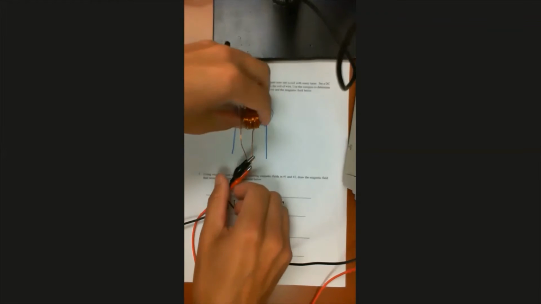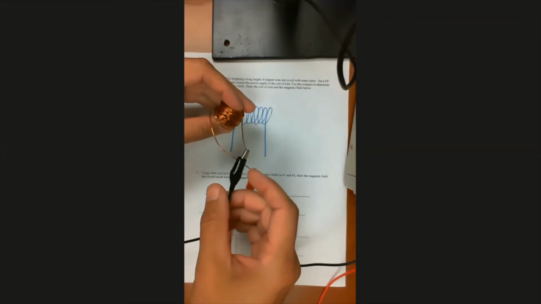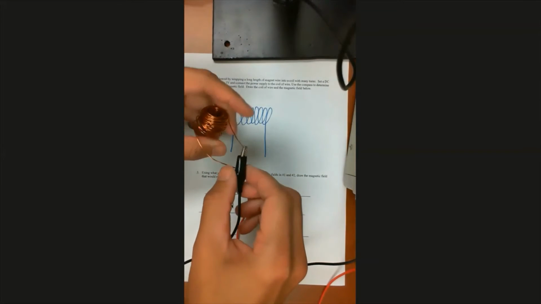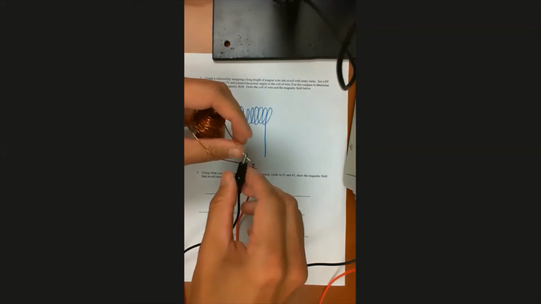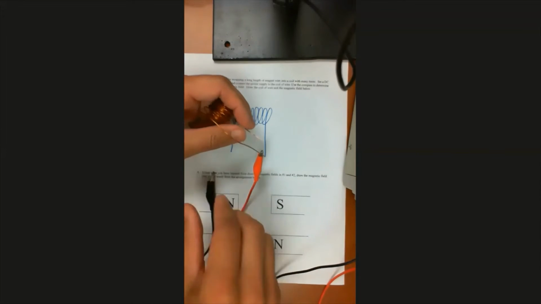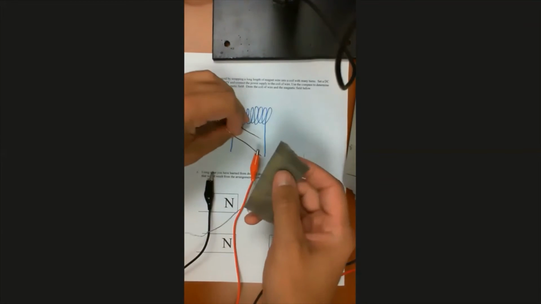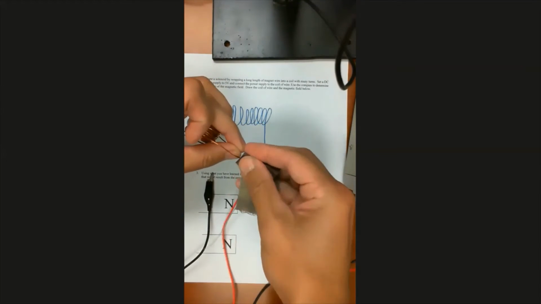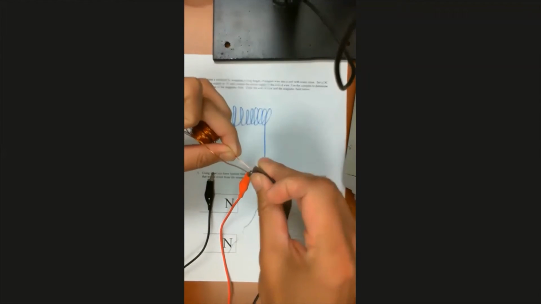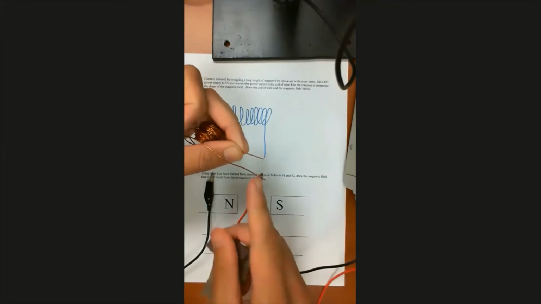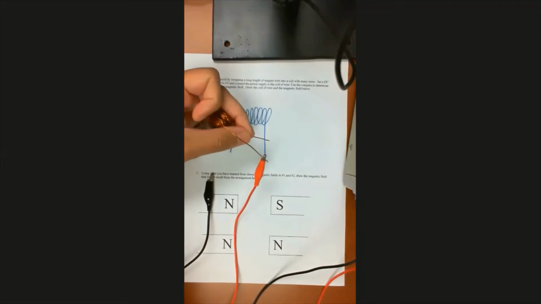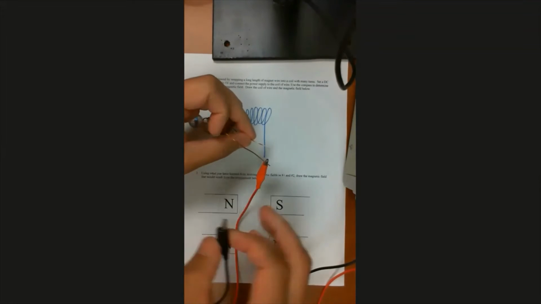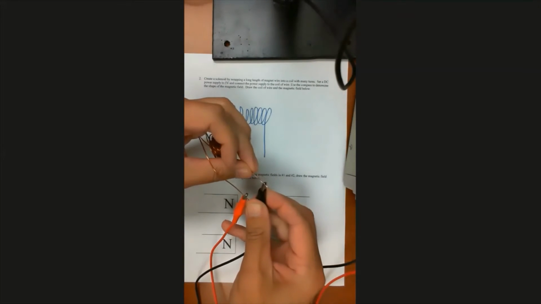And by the way, when I am attaching these leads to the coil, because there's insulation around the wire, I had to take some sandpaper. I took this sandpaper right here and sanded off the insulation around the coil. That exposed the bare copper wire, and now I can make a good connection to it. So I'm going to make the connection.